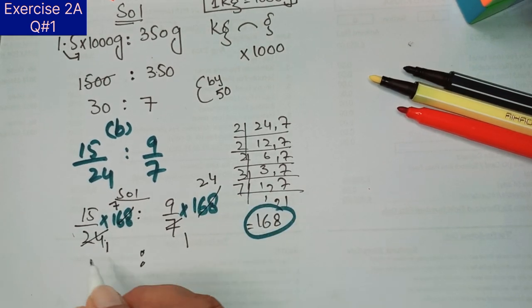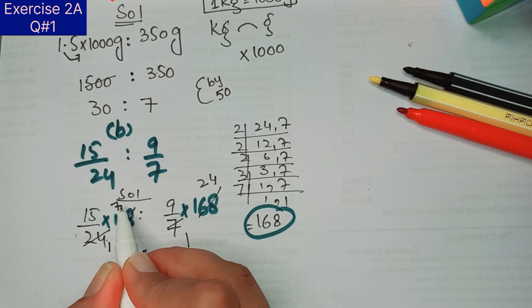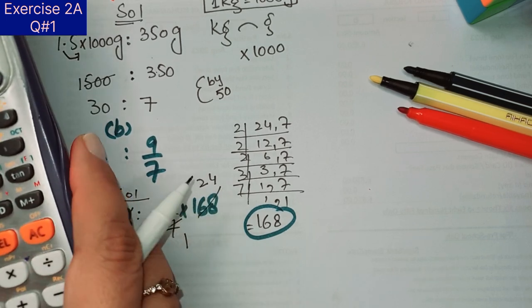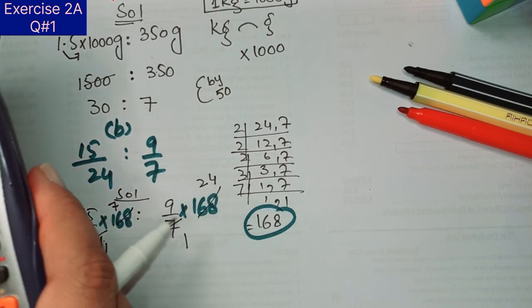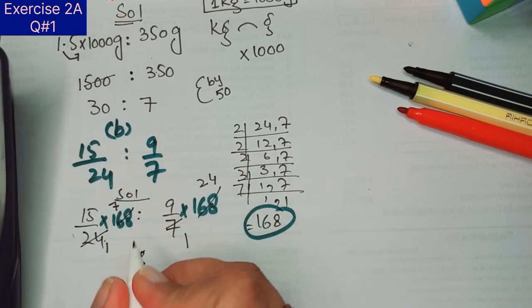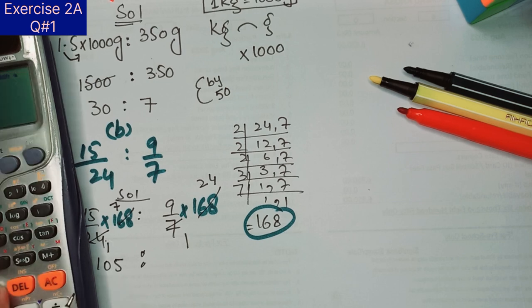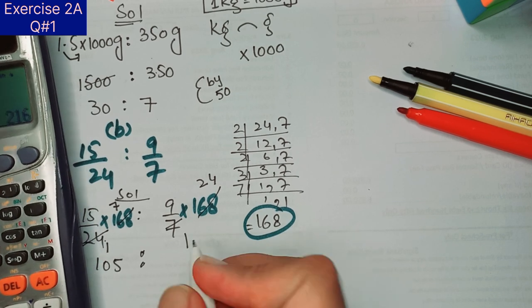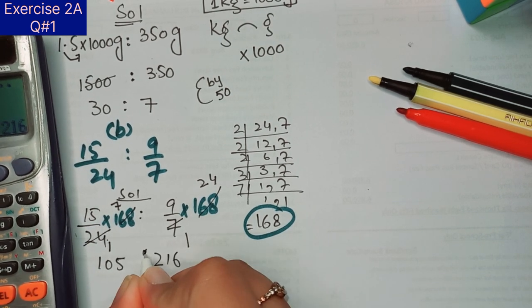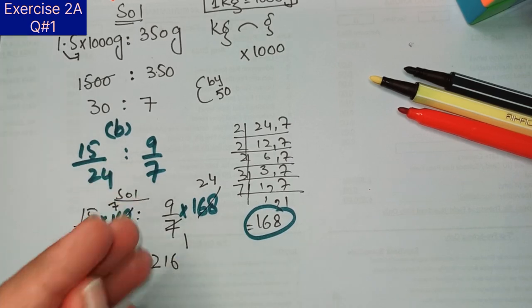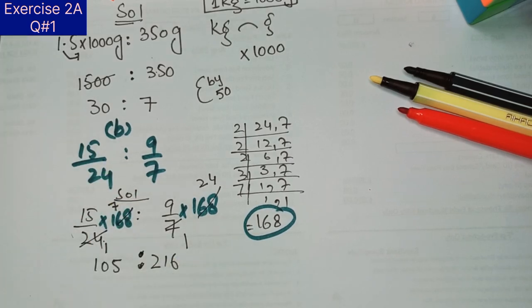Now what's left? 15 multiplied by 7, because 1 is in the denominator. So 15 into 7 gives 105, and 9 into 24 gives 216. Now you can see that our fraction has been removed.